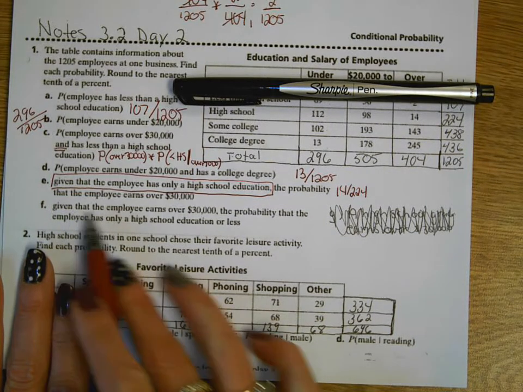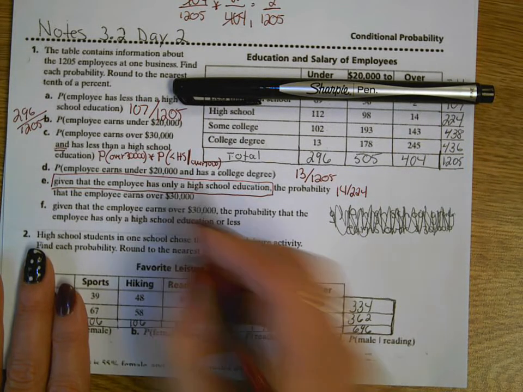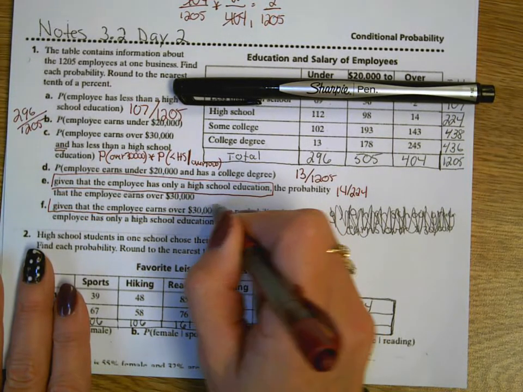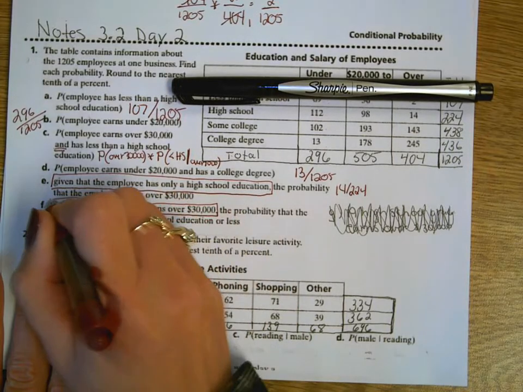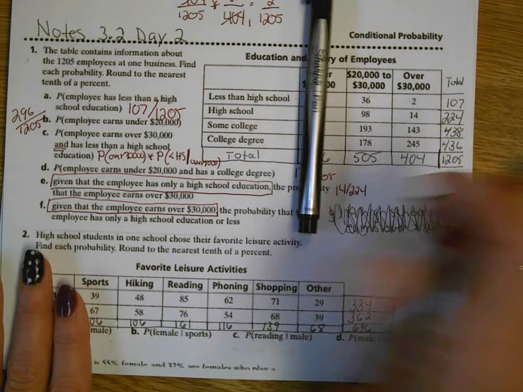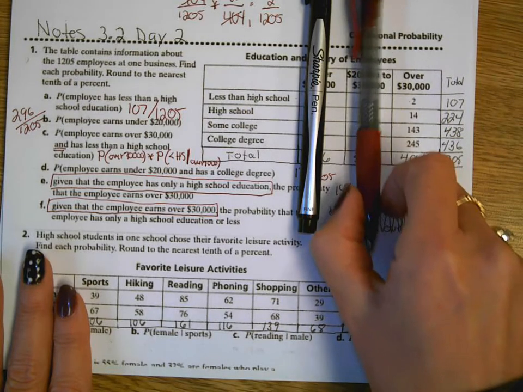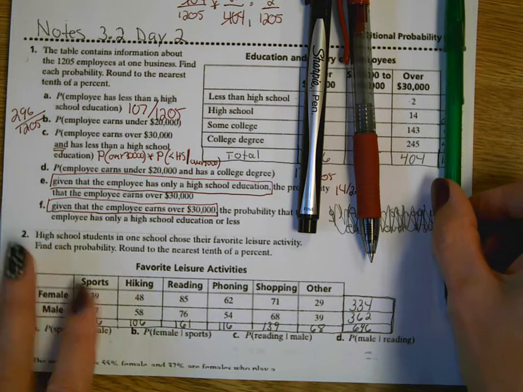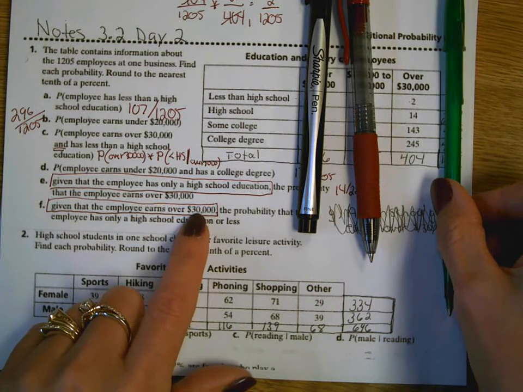Okay, next one. Given that the employee earns over $30,000, so again, this given that phrase limits our sample space, so we're not using the entire table. So now over 30,000 is that column there. So I'm going to cover up these other ones and not use any numbers from them. So I'm only focused on the people earning over 30,000.